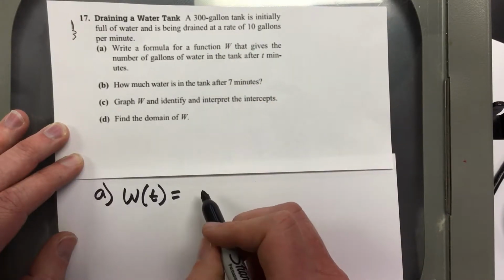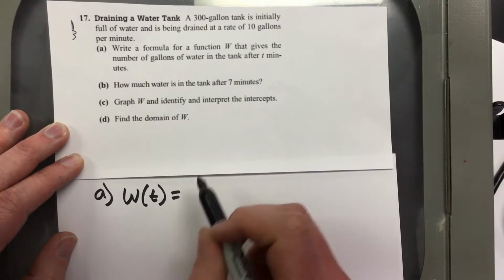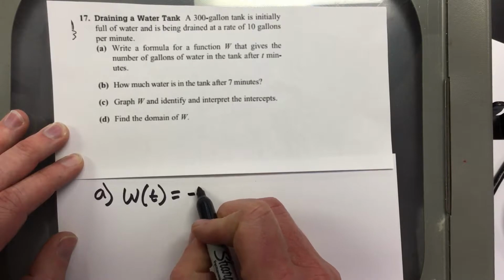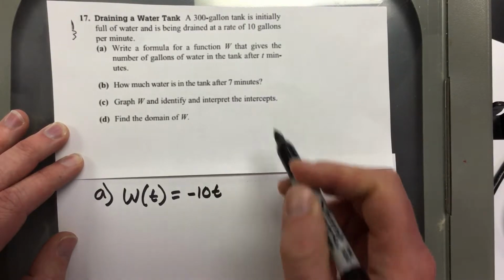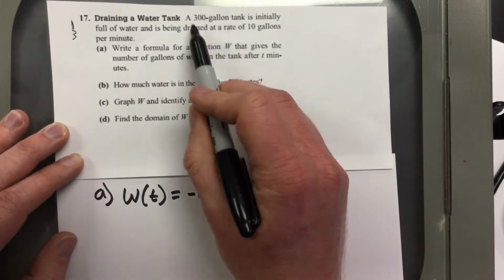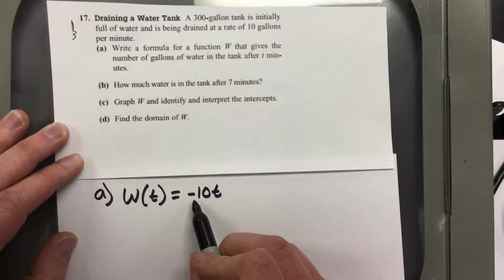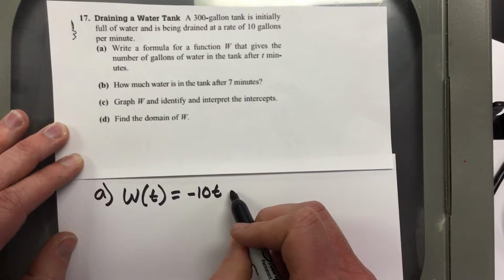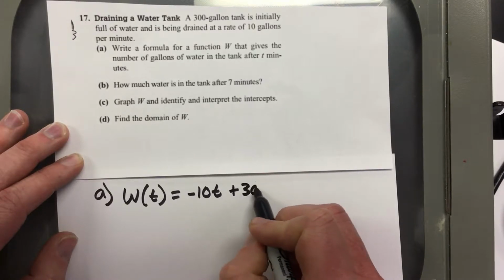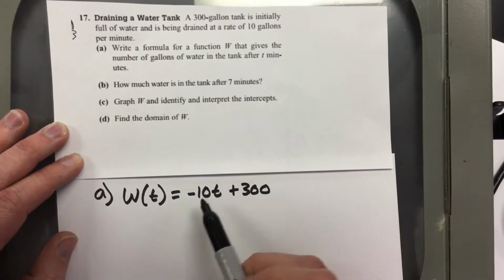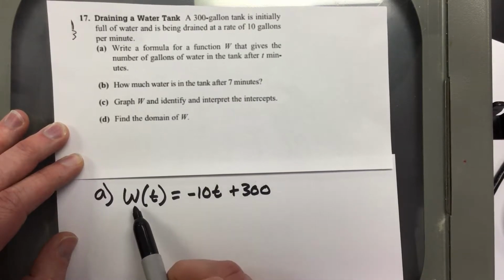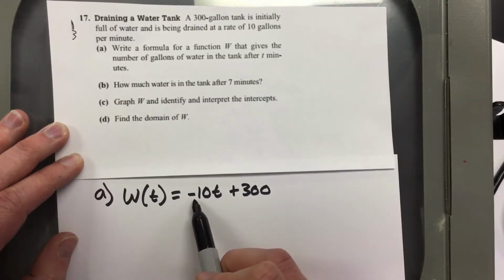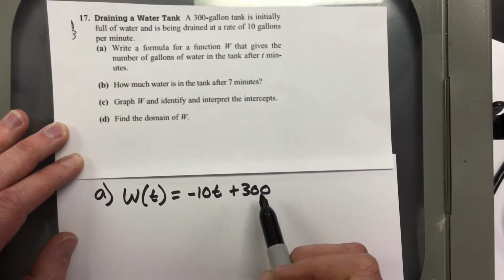So if you're losing water at a rate of 10 gallons per minute, that's a rate of negative 10t. But you initially started with 300 gallons. So you're losing 10 gallons per minute, but you started at 300. So our function would be negative 10t plus 300. So the water with an input of time would give you negative 10t plus 300.